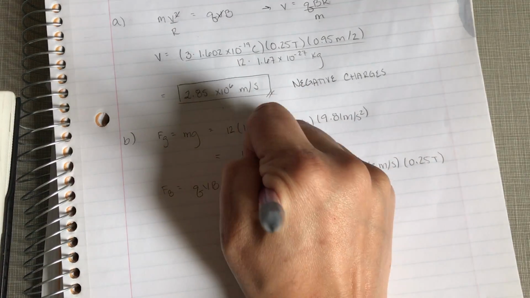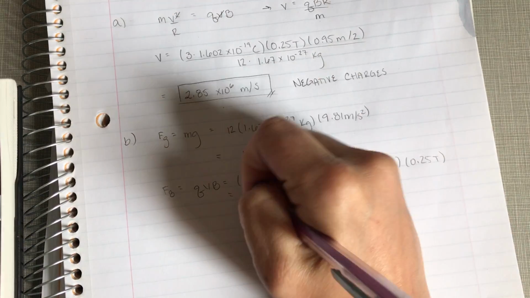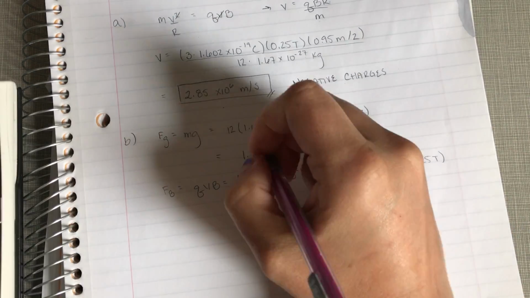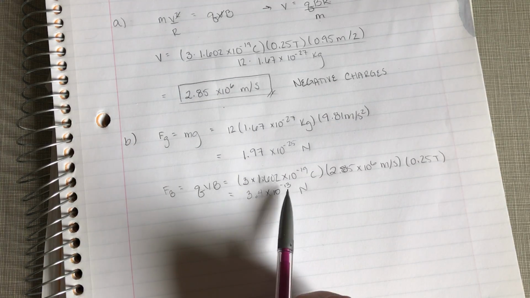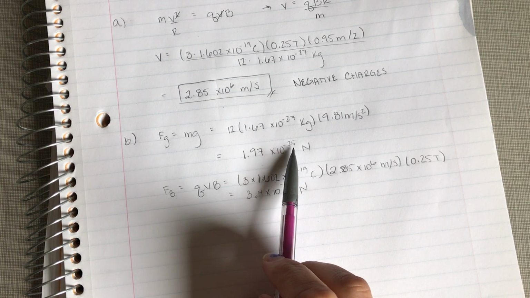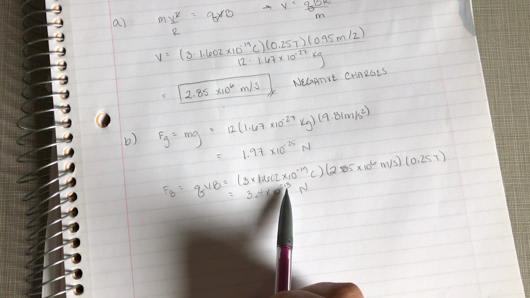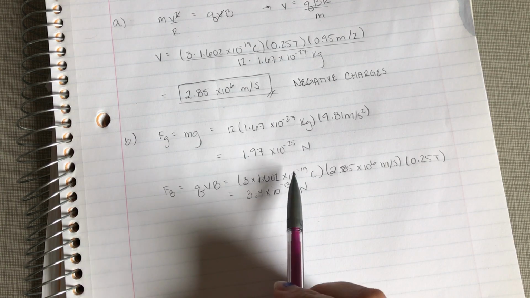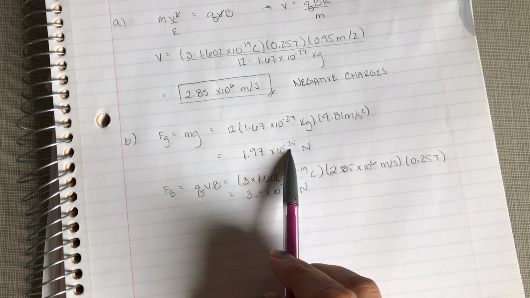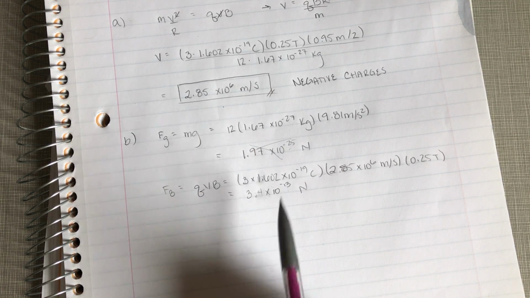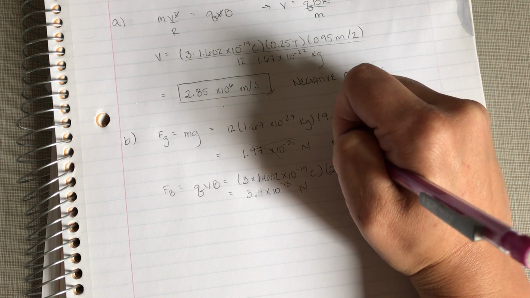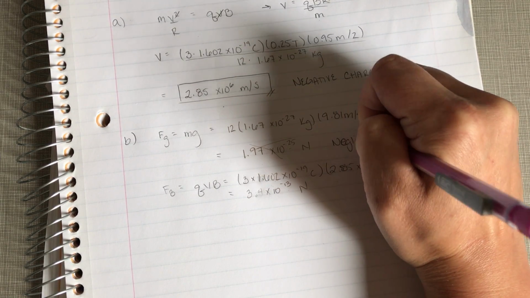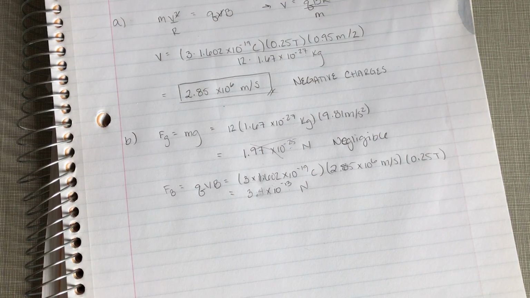Sorry, I cannot write today. We get 3.4 times 10 to the minus 13 newtons. 10 to the minus 13 versus 10 to the minus 25. The gravitational force is a lot smaller. The magnetic force wins by a lot, so gravity is negligible. We don't really care about it.